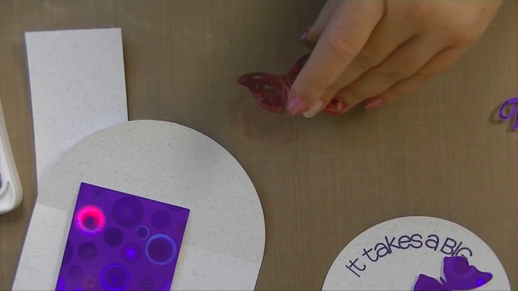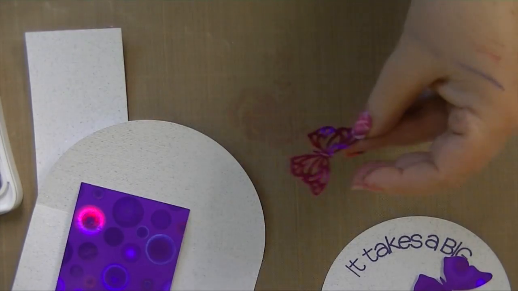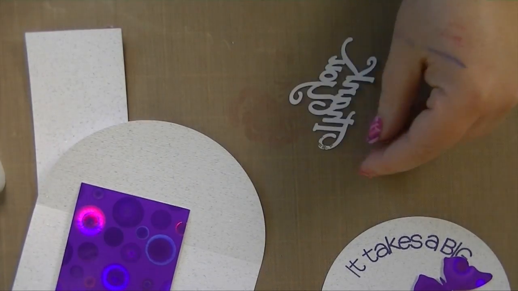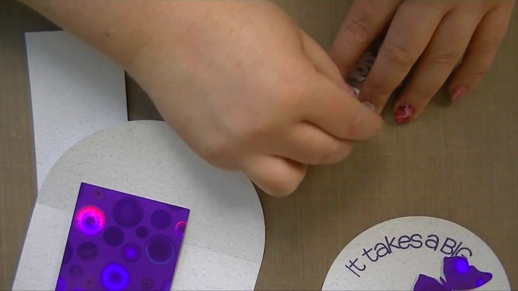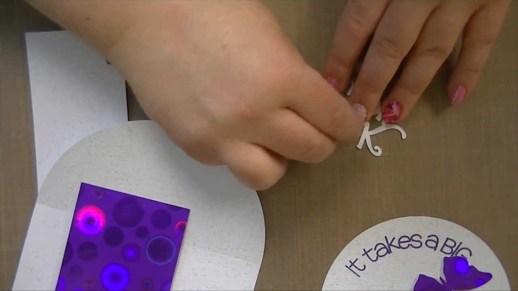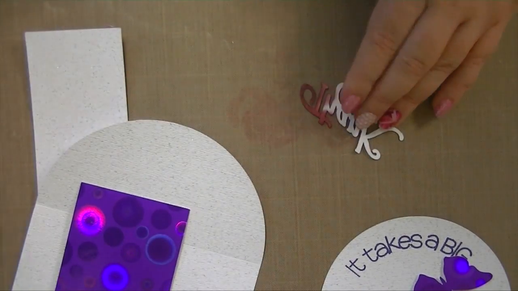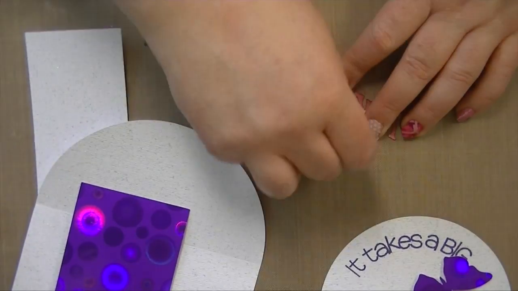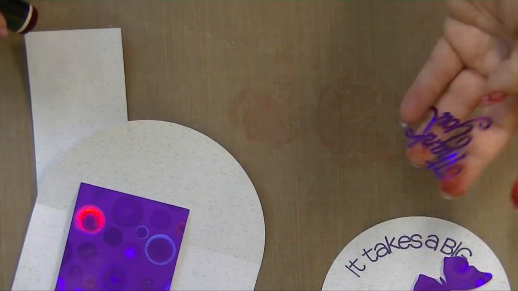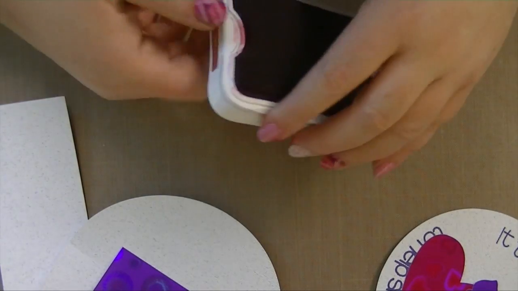Yep. What's new? There. That looks better. So we'll do the same thing here. Gotta be careful to hold it still and not rip the paper. It's a little better. Let's close this up.